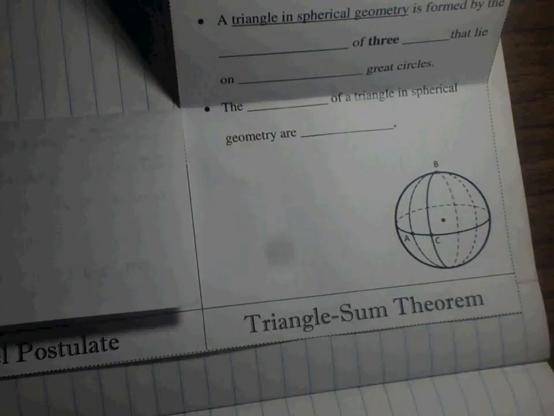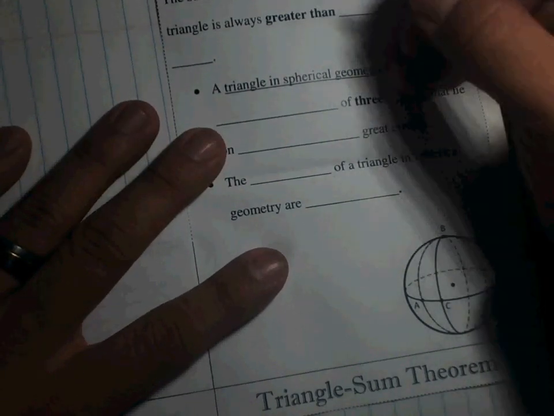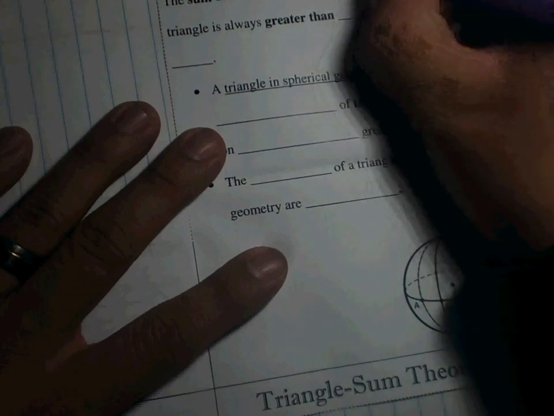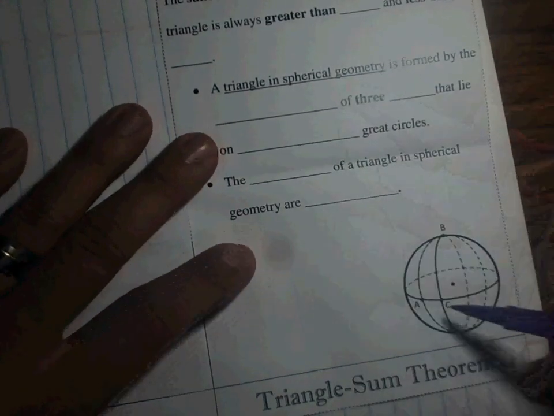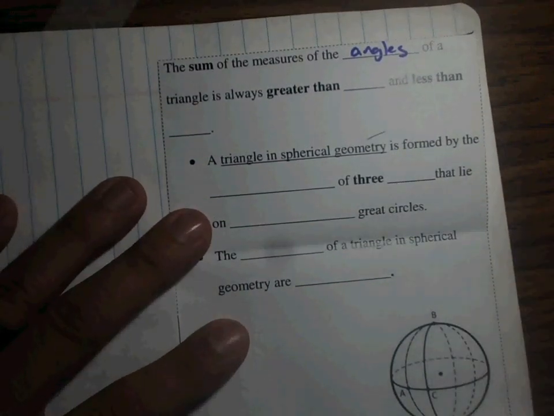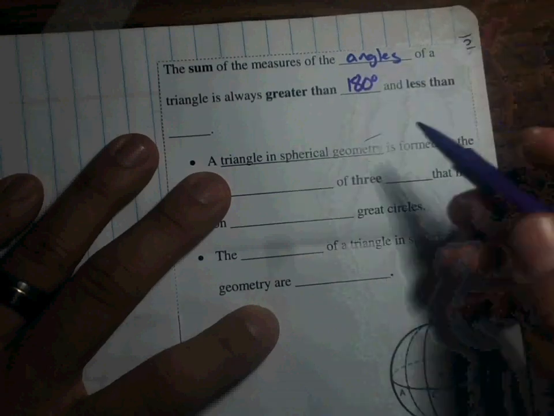The measures of the angles of a triangle, again, this is all spherical geometry, is always greater than 180 but less than 540.